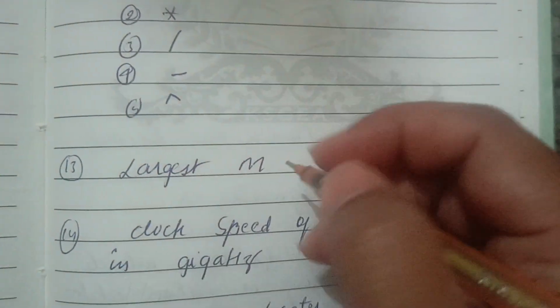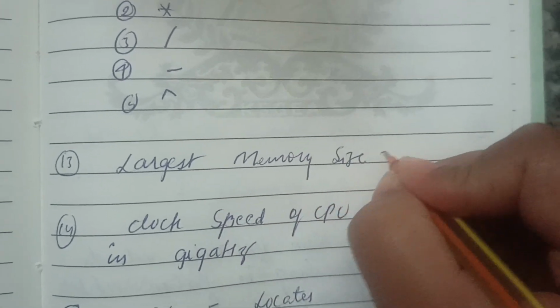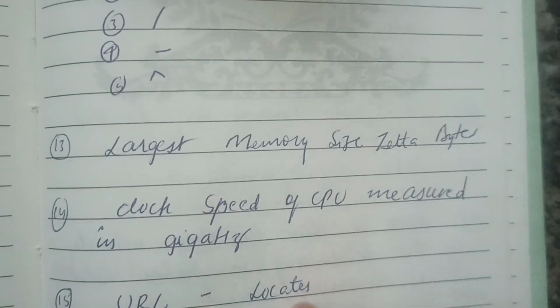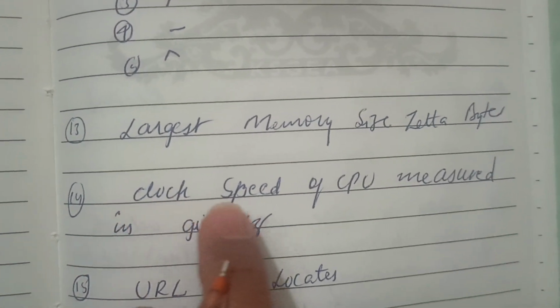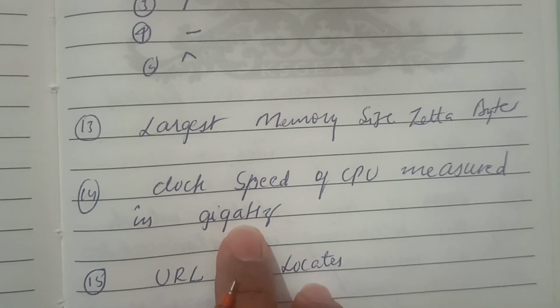Then the largest memory size, I guess, that will be zettabyte according to the options. Then the clock speed of the CPU is measured in, and I marked gigahertz as the answer.